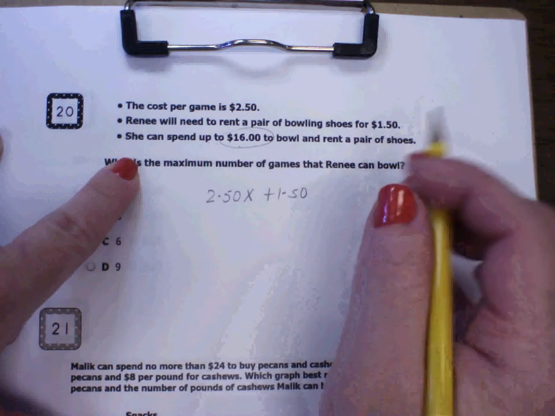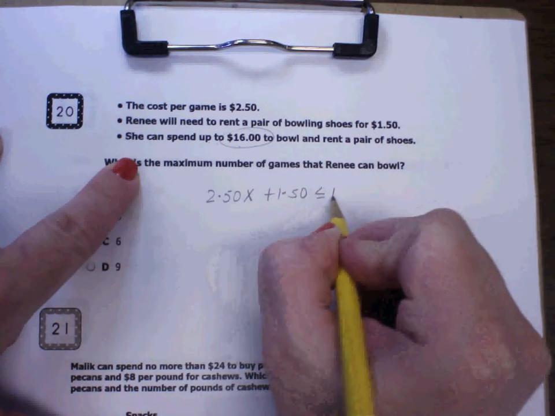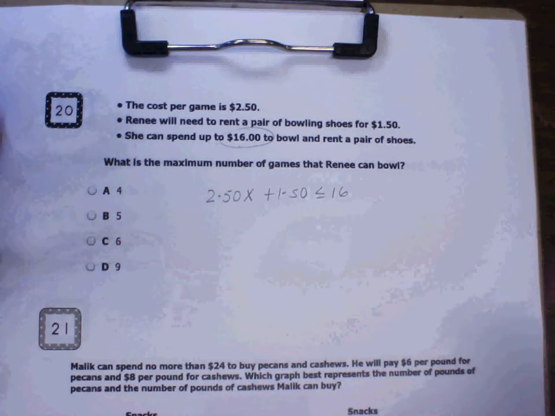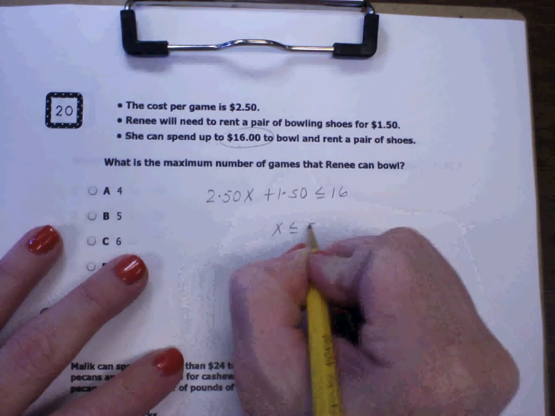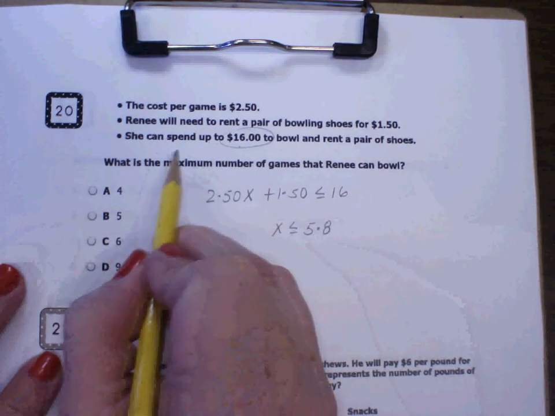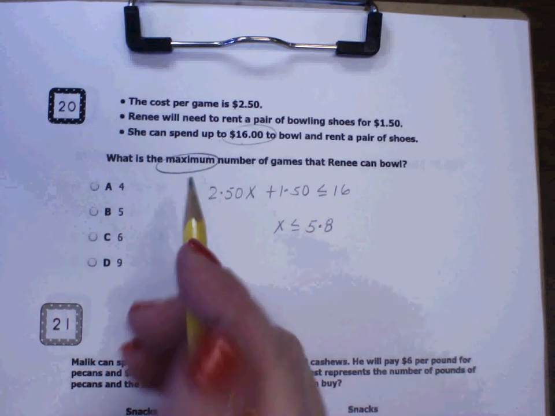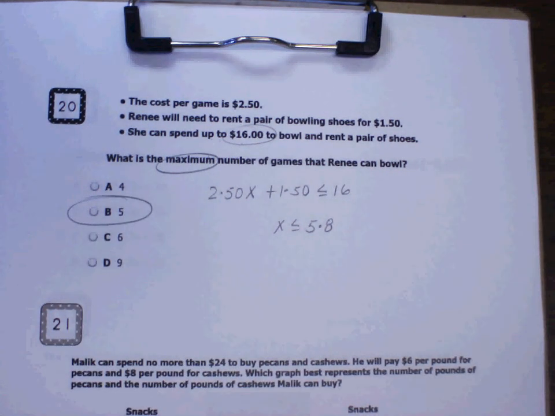And it turns out that x is less than or equal to 5.8. And you need to figure out the maximum number of games that you can play. And that would be what? 5, not 4. You cannot play 6, but you can definitely play 4. Not 4. 5.